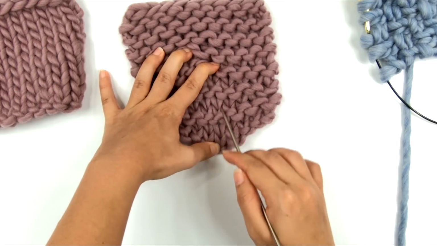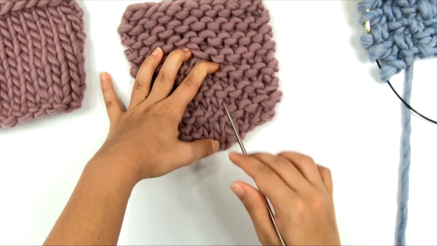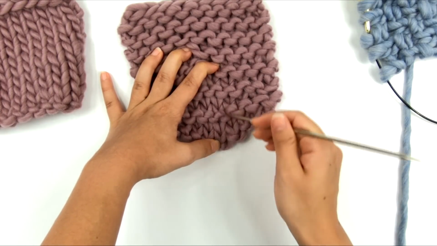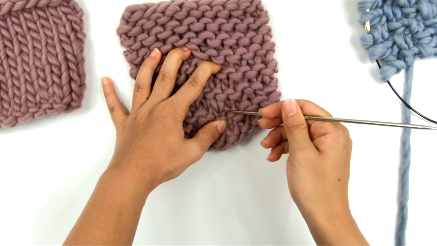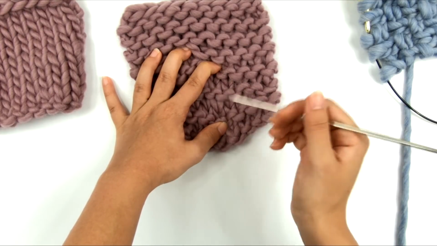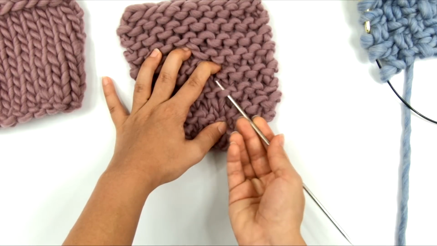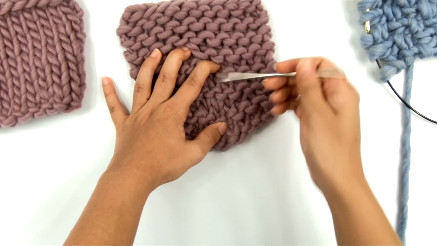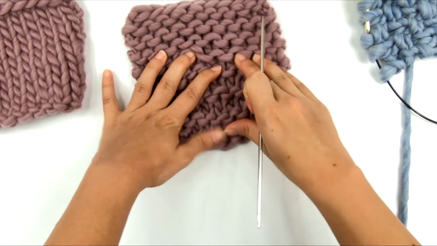So you can see the difference here between the ones that look like purls and the ones that look like knits. The ones that look like knits, the yarn at the top of the loop, if you can see that, goes behind the stitch above it. So if we follow this one, it goes up, behind, and comes back down. So that's a knit. And then this one shows up as a purl because it comes up and then goes under these two side strands, the ones that travel across. You can see the top of the bump up here, that's all one loop, and then it comes back down.